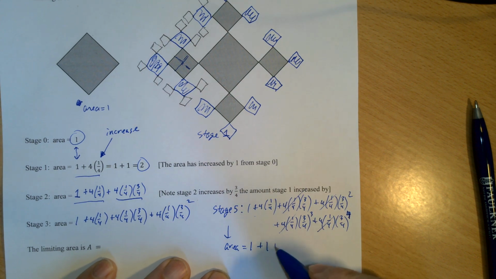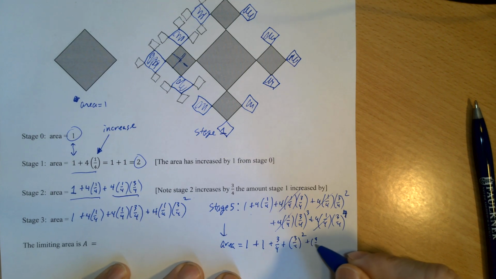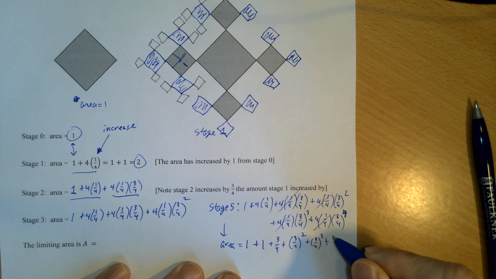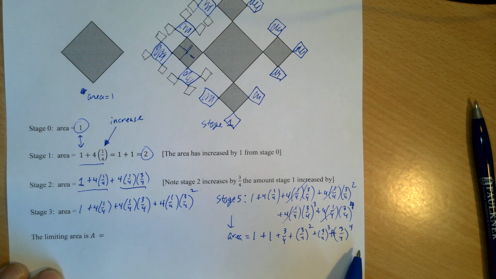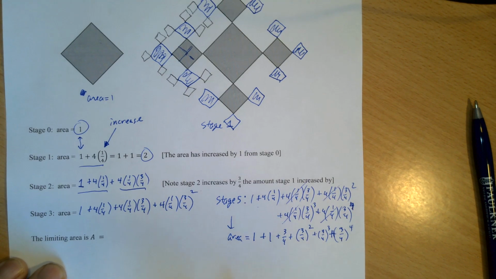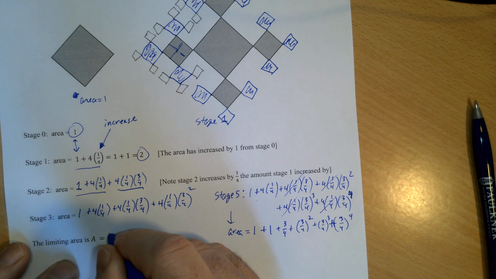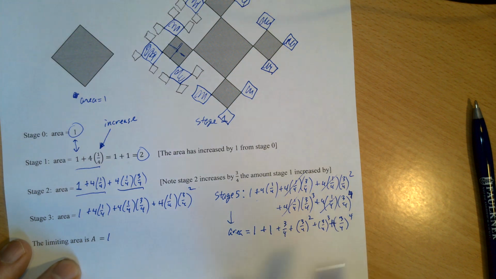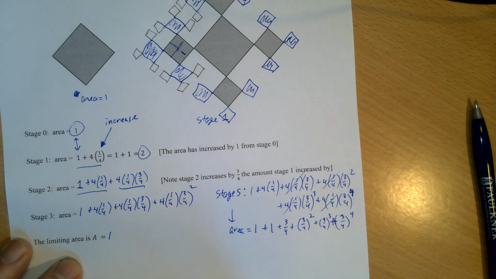So that's going to be plus 3/4 plus 3/4 squared plus 3/4 to the third plus 3/4 to the fourth. And now we have the pattern. The limiting area is, in other words, as n goes to infinity, as we go towards stage infinity, it's going to be this just continued on forever.